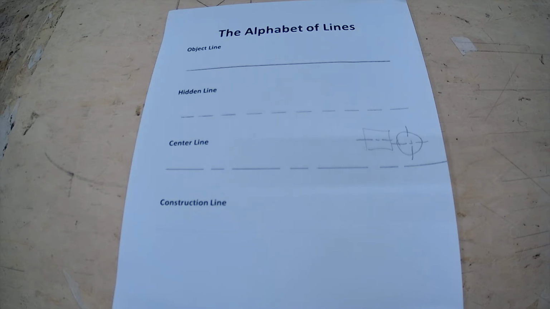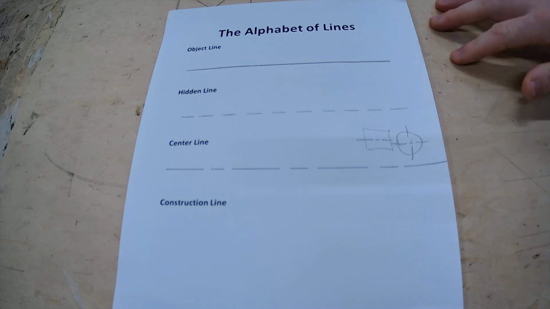You usually want them only to be easy to see if you're within arm's reach, or if you are the person drawing. Otherwise, everybody else doesn't need to see your draft, your work in progress. Okay? So these ones are incredibly common.